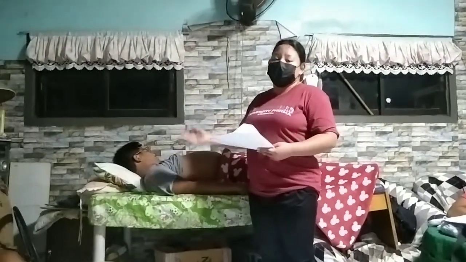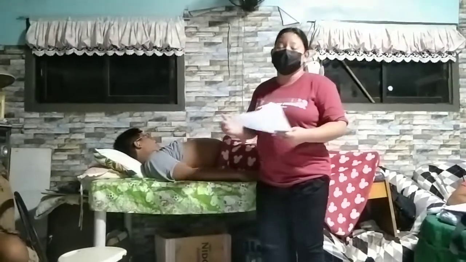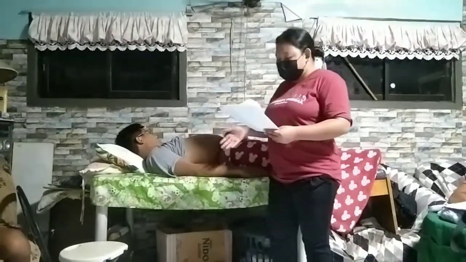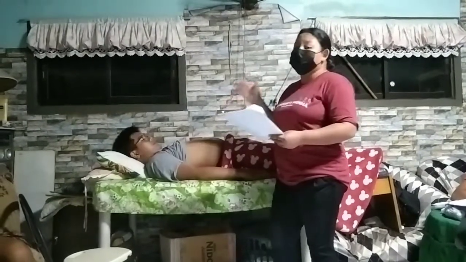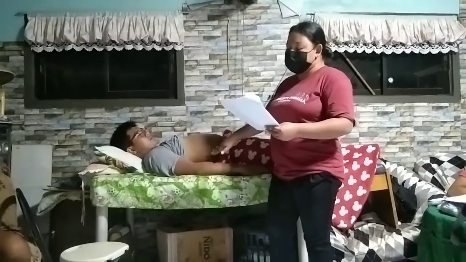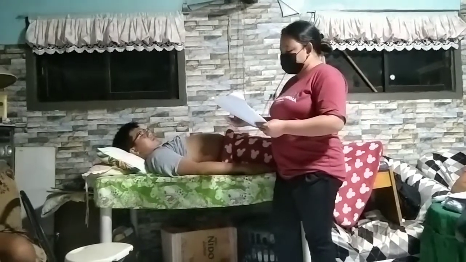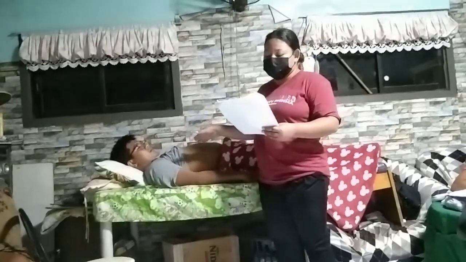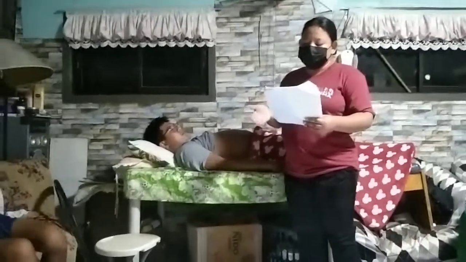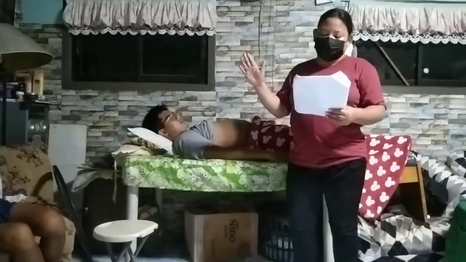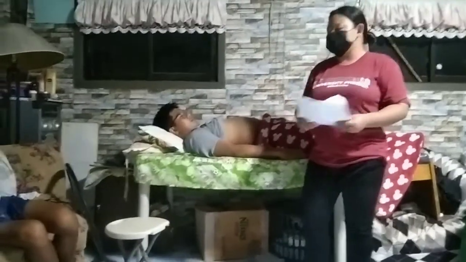Next is the liver border. I'm going to check its tenderness and the consistency, and I'm going to stand at the client's right side. I'm going to place my left hand on the client's back, and I'm going to place my right hand parallel to the right costal margin. I'm going to ask the client to breathe deeply, and I'm going to press upward with my right fingers with each inhalation.